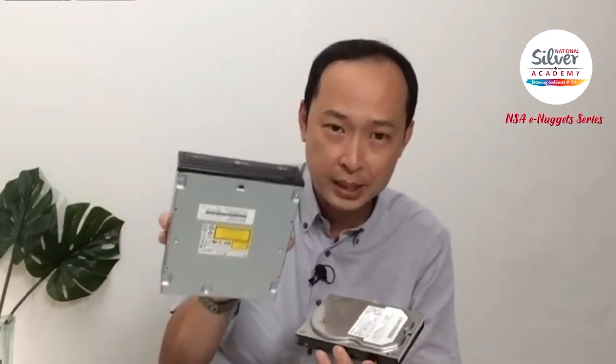But if you store it on a CD-ROM, you can burn it, or you store it on another device which is also a storage device, be it an SSD or a micro SD card, those are called backup. When you store another copy in another place or on another storage device, it is called a backup.